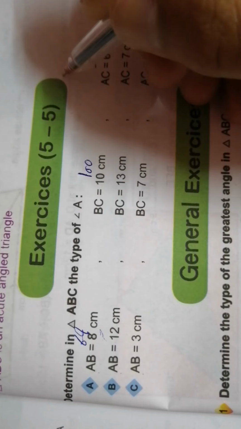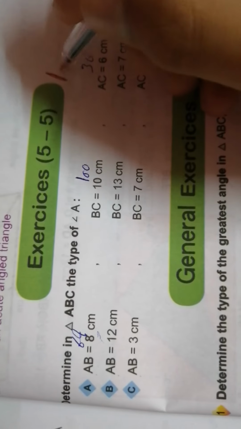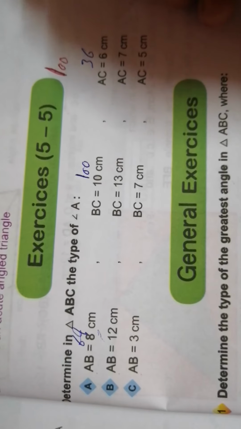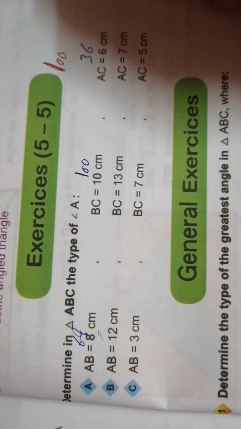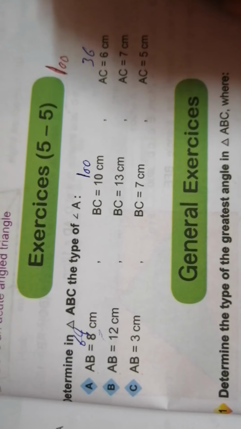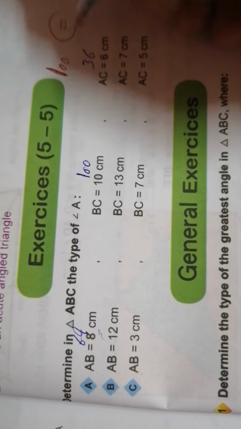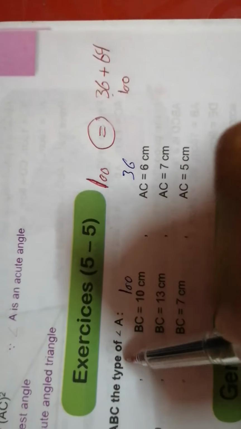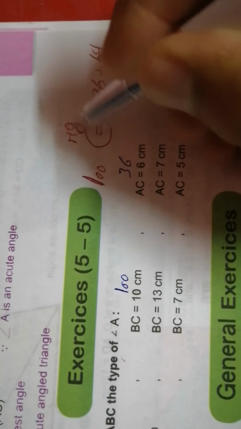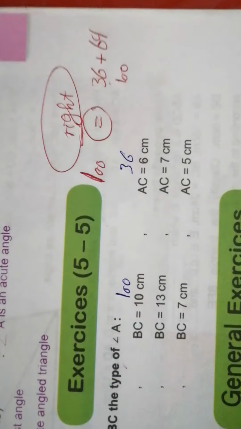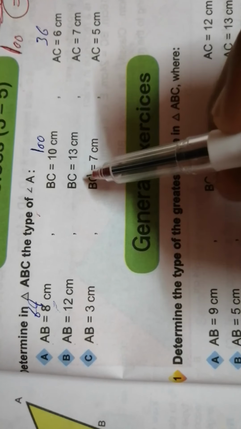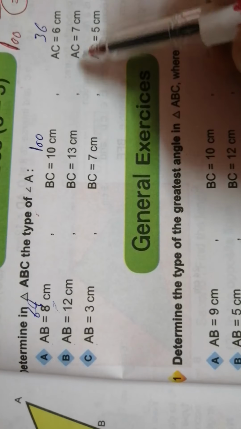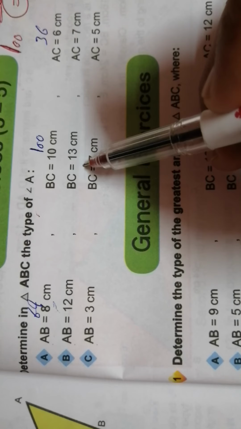The longest side squared is 100, and the other two sides give 36 plus 64, which also equals 100. So it's an equality relation, which means the triangle is a right angle triangle. Let's move to number two. AB equals 12 centimeters, BC equals 13 centimeters, and AC equals 7 centimeters. The longest side is 13. Can you square it?